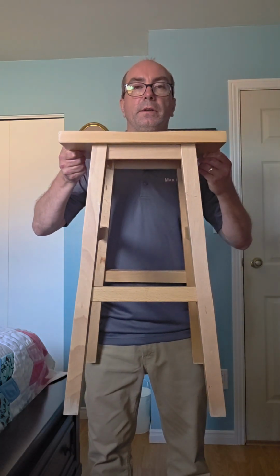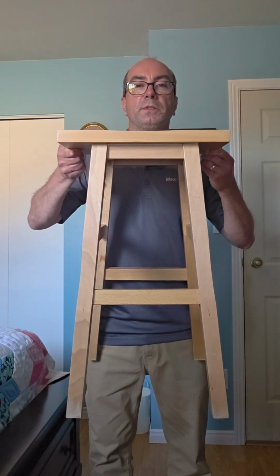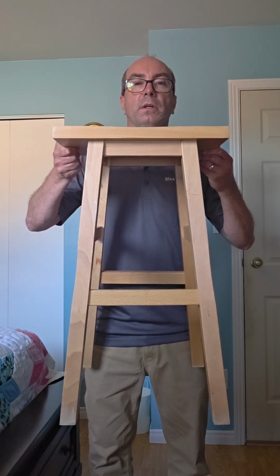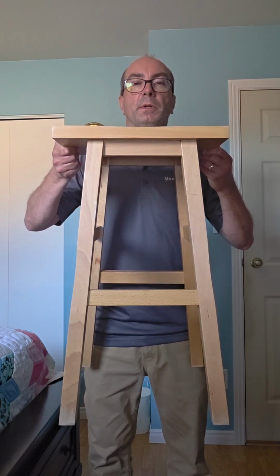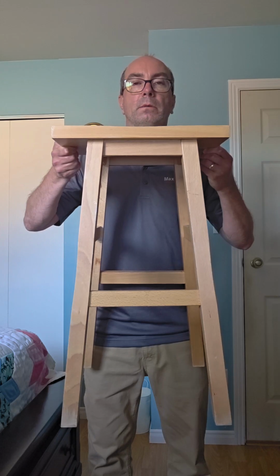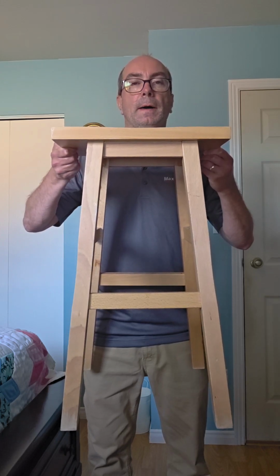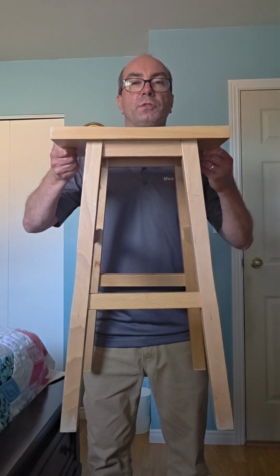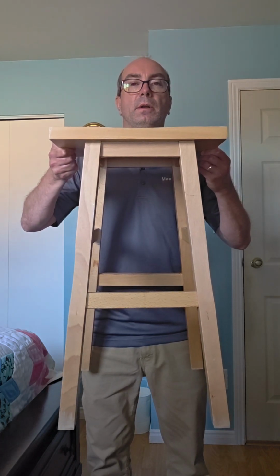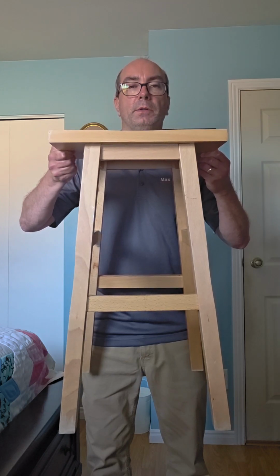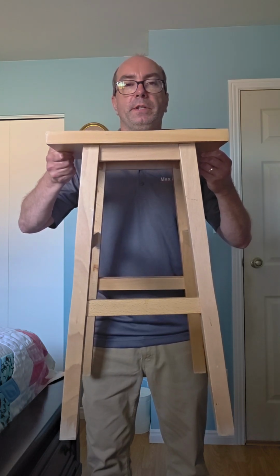If you look at the front view of this bench or stool, you can see that the legs are on angles to each other, but the top and the bottom are parallel. This design actually creates support and strength, having these two angles going up to a flat top and a flat bottom. With the two parallel top and bottom, it creates strength, support, and rigidity.